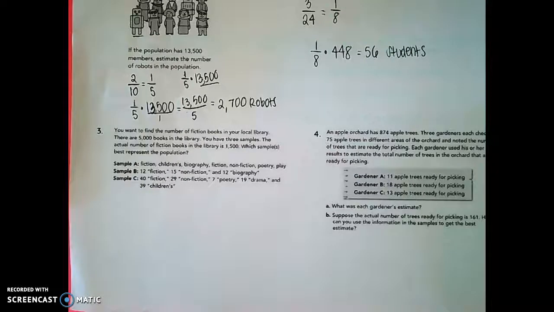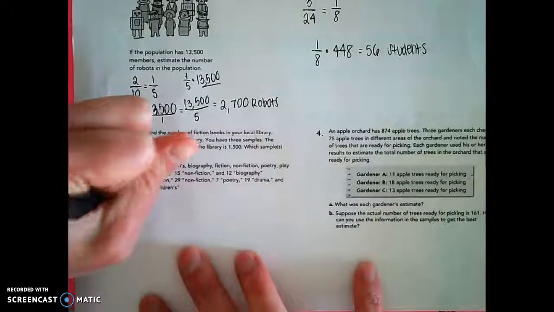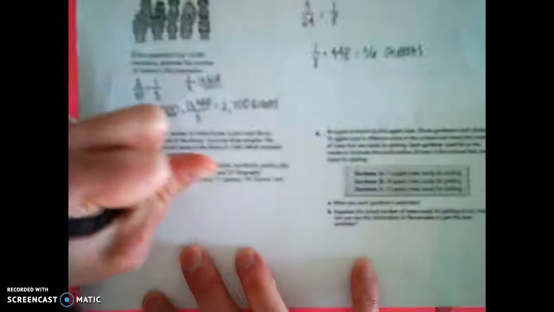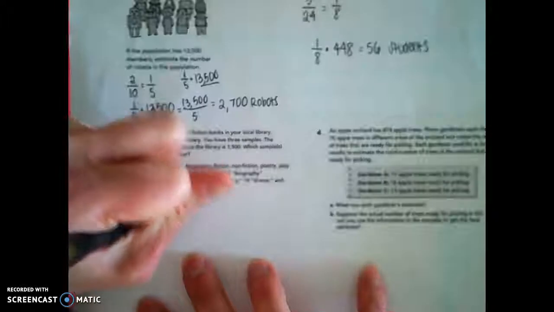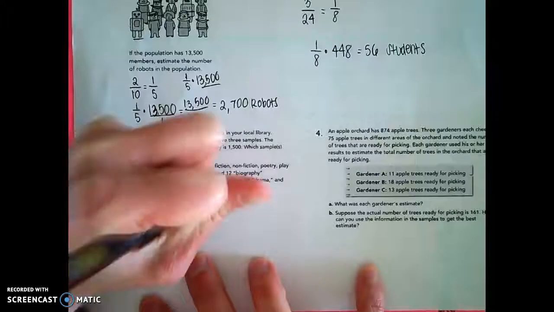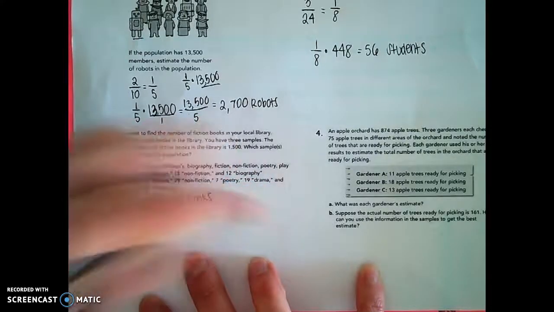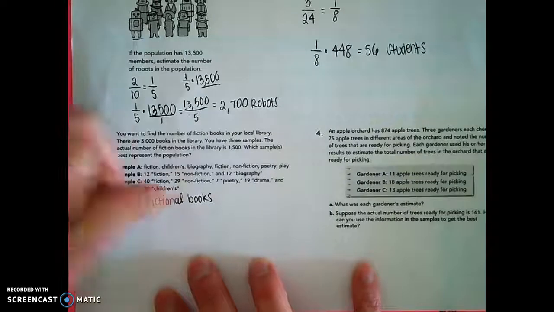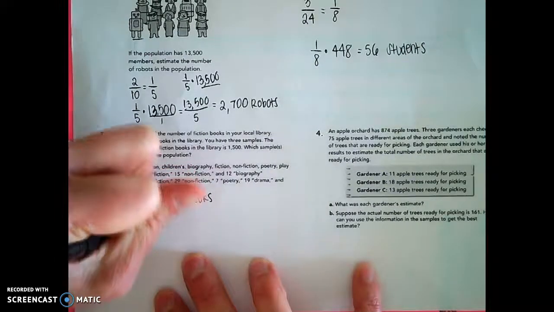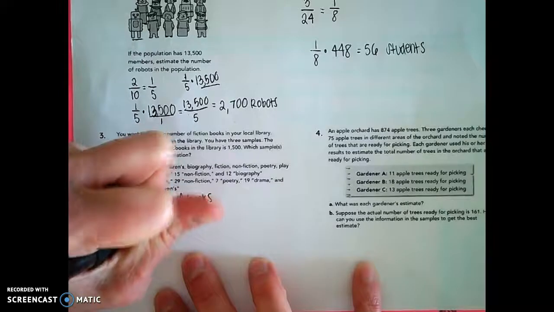So to start off with, we want to be thinking about what our actual number of fiction books is, and using each of those samples, what we would predict for the number of books that are fiction in the library. So we know that there are 1,500 fiction books, and we also know that the total number of books would be 5,000. So we're going to take each of our samples and use that to figure out which one's actually closest to what it should be.